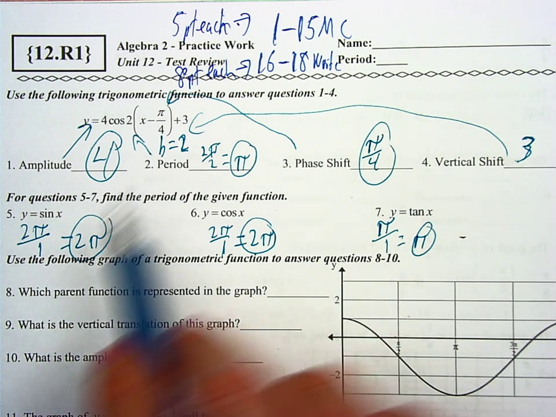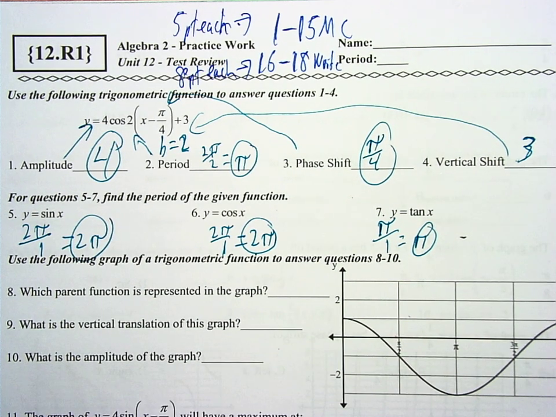All right, so you will have 1 question, not 3 questions, about this: what is the period of one of the 3 basic trig functions, sine, cosine, or tangent. There will not be all 3 of these in terms of the questions here.